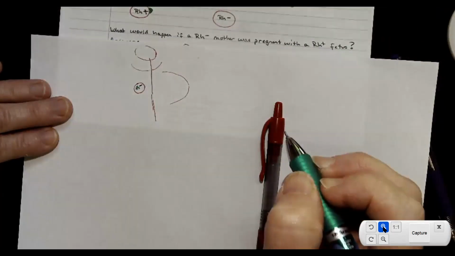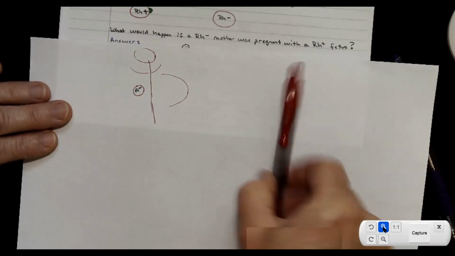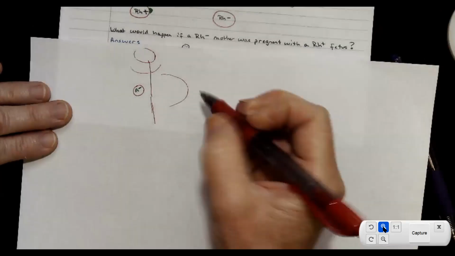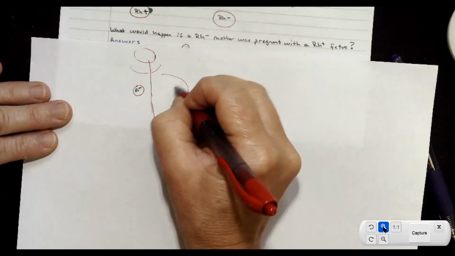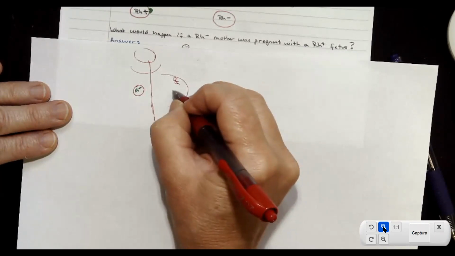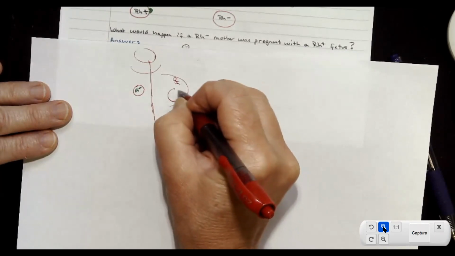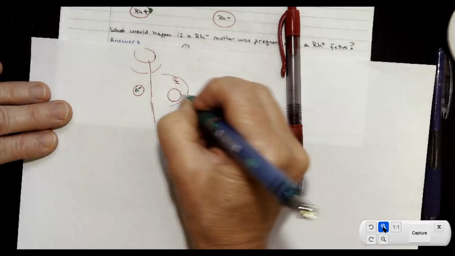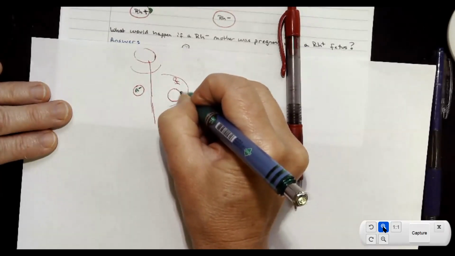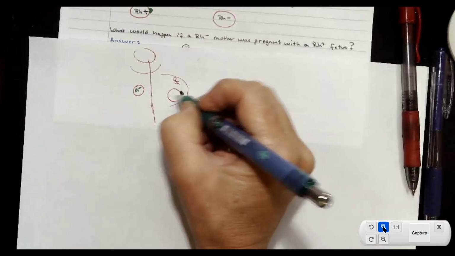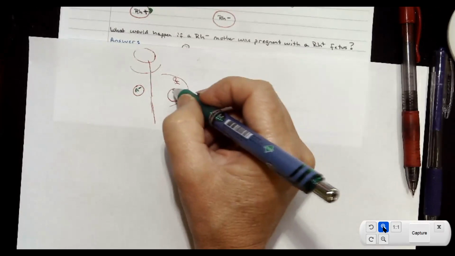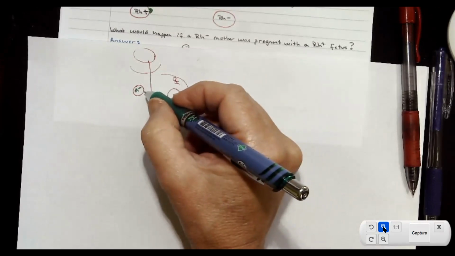What would happen if she was pregnant with an Rh positive fetus? Here in the fetus, we have Junior, and his blood happens to be positive. I'm just drawing it big so you can see. The fetus's blood supply is separated from the mother's blood supply.